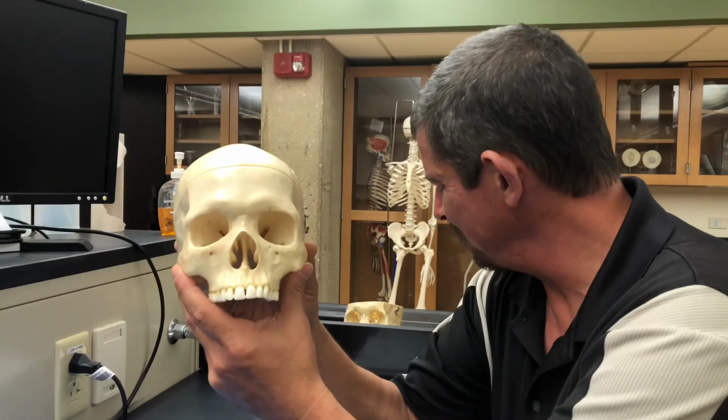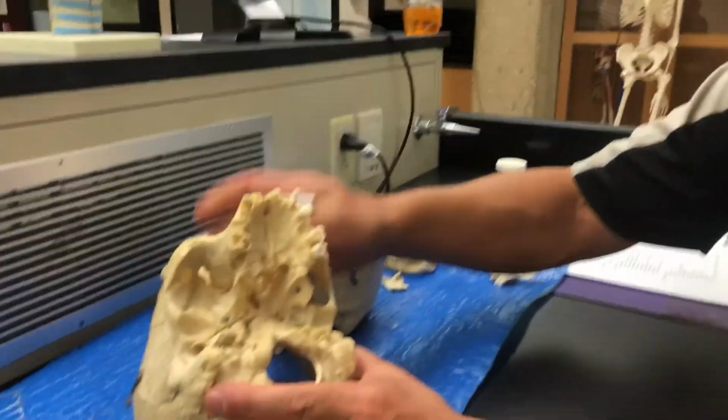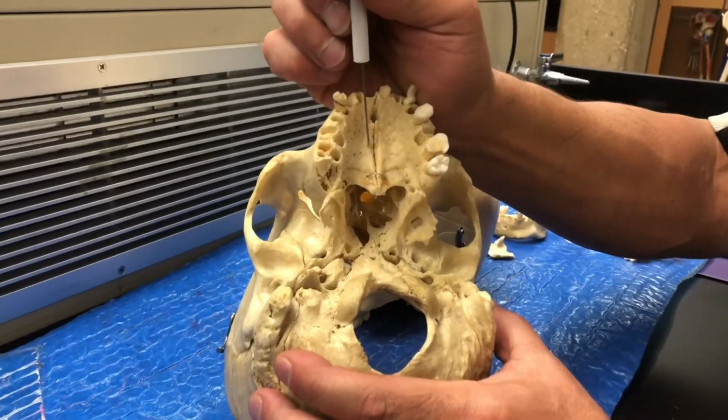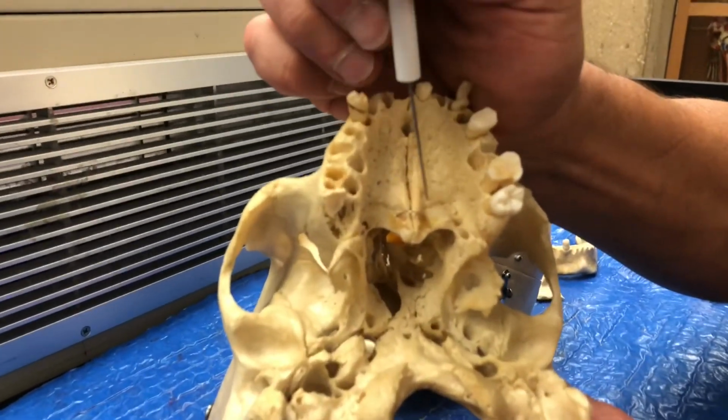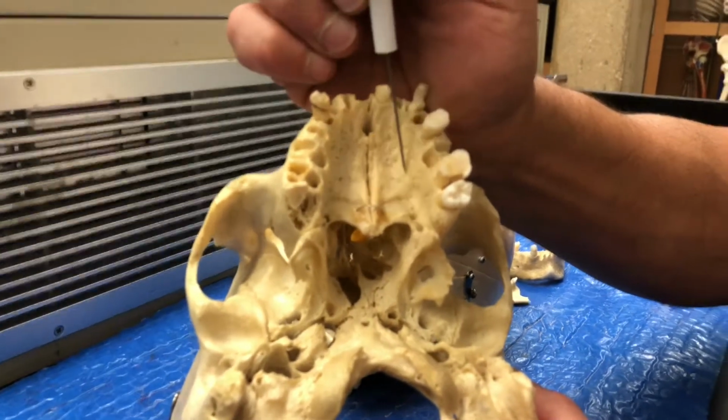The palatine process of the maxillary bone is going to make up the anterior portion of the roof of the mouth. So we can see it right here. Here is the palatine process of the bone on the right. Here's the palatine process on the bone on the left. Palatine process of the maxillary bone.